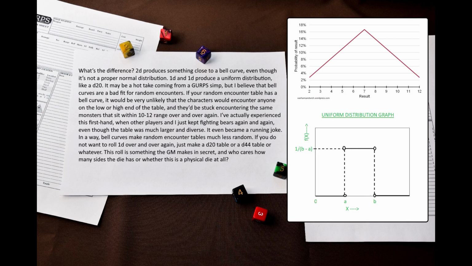It may be a hot take coming from a GURPS simp, but I believe that bell curves are a bad fit for random encounters. If your random encounter table has a bell curve, it would be very unlikely that the characters would encounter anyone on the low or high end of the table, and they would be stuck encountering the same monsters that sit within the 10 to 12 range over and over again. I have actually experienced this firsthand, when other players and I just kept fighting bears again and again, even though the table was much larger and diverse. It even became a running joke. In a way, bell curves make random encounter tables much less random.